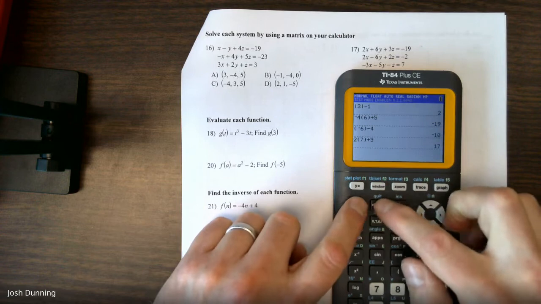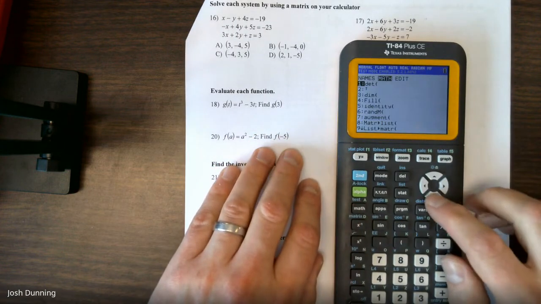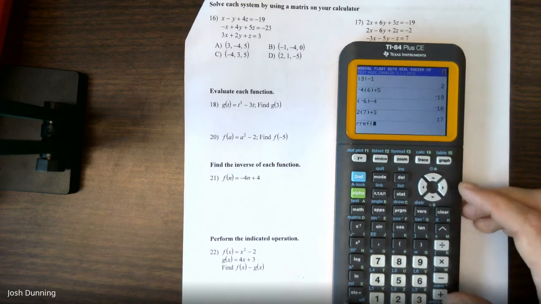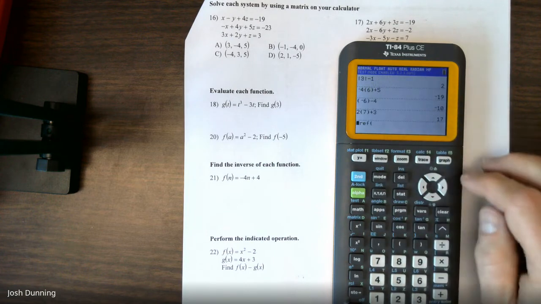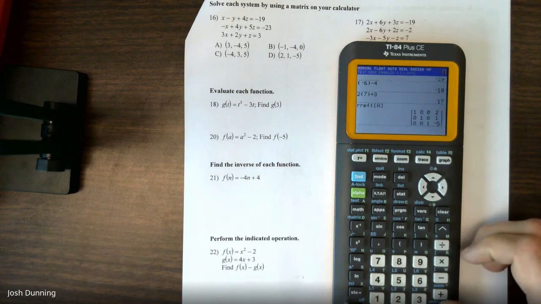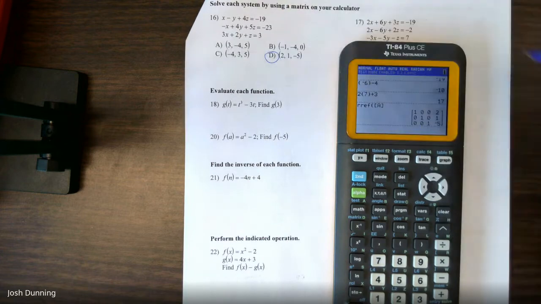Quit out of there, second quit. Back to second matrix, over to math, RREF, RREF, second matrix. So 2, 1, negative 5.